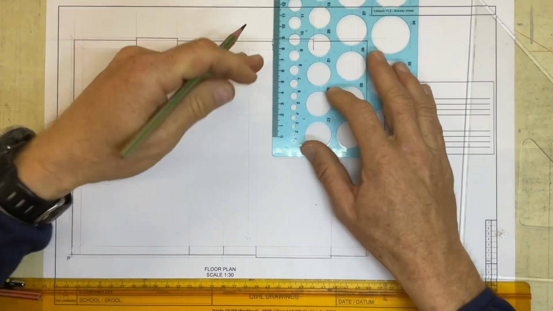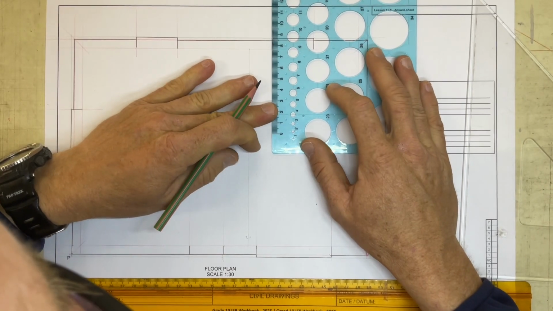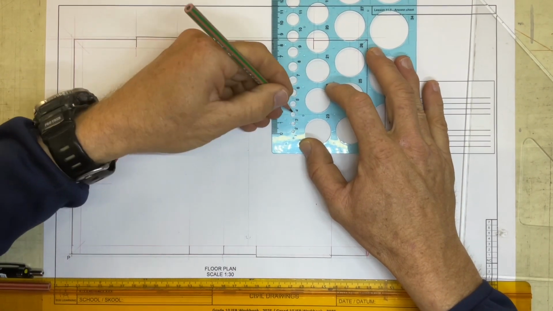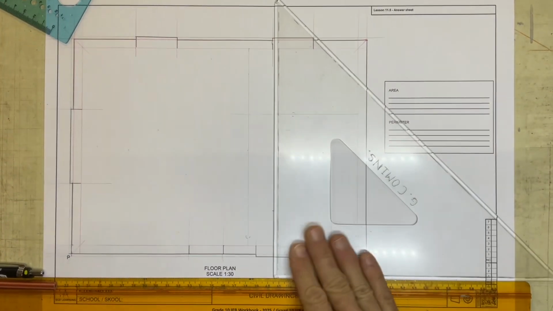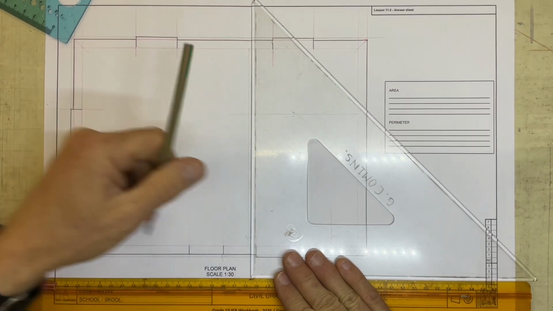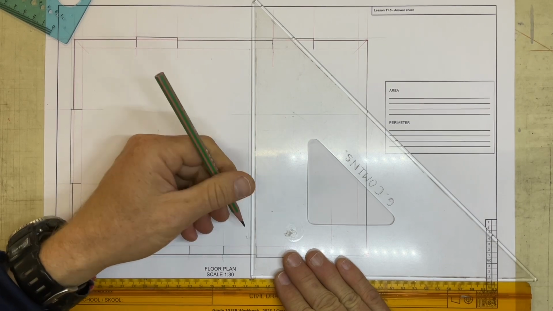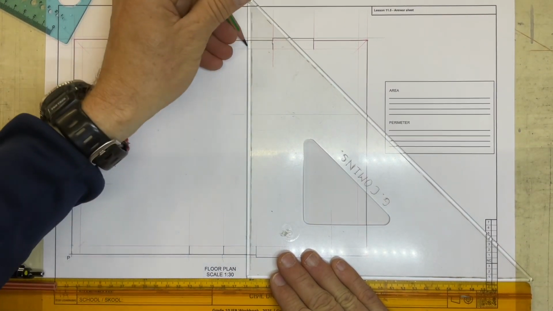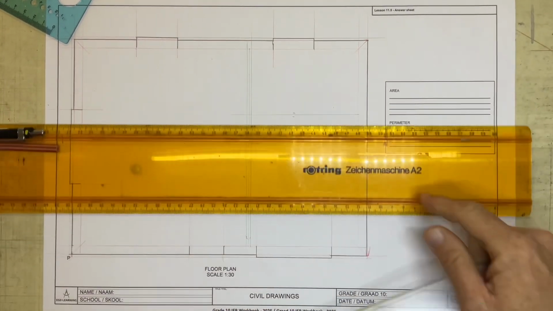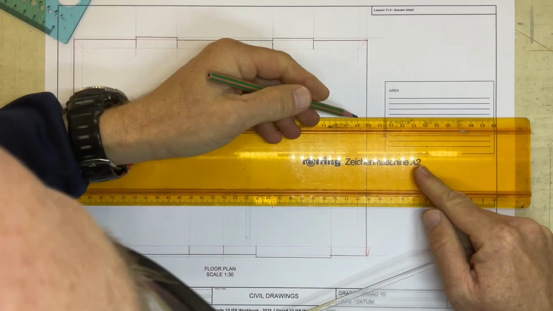I come in over here, same story, place it on the construction line that I drew, make a little arc and a little arc. I can now draw in some construction lines going up over here. There we go. That gives me the width of the walls. There we go.